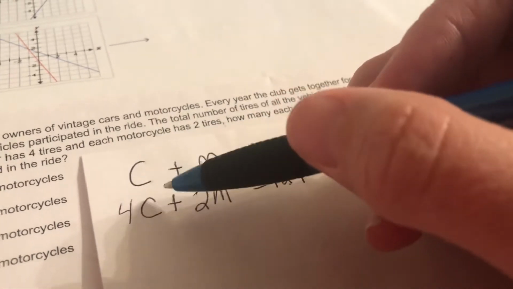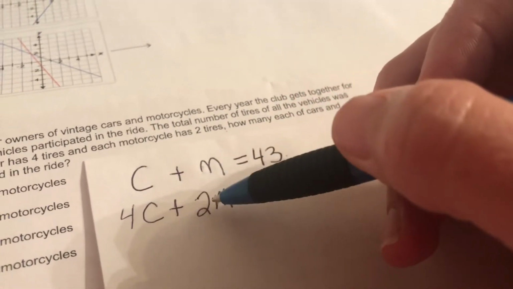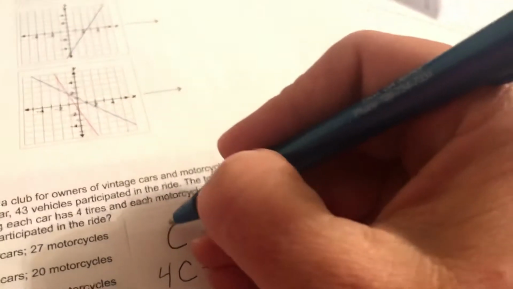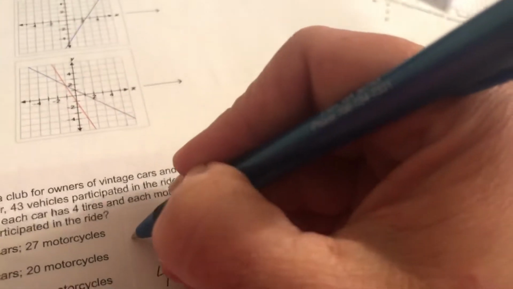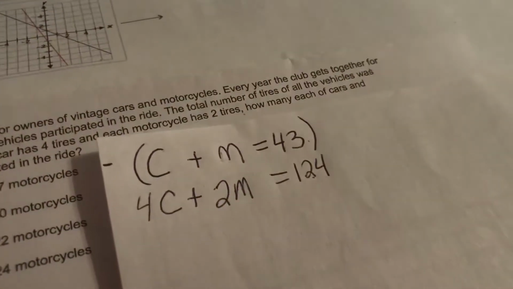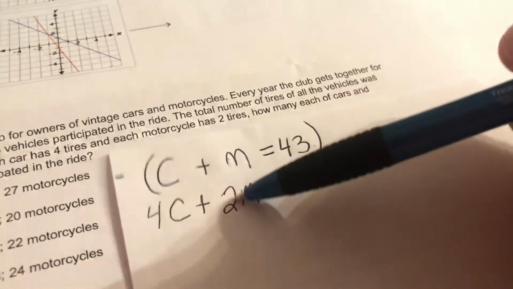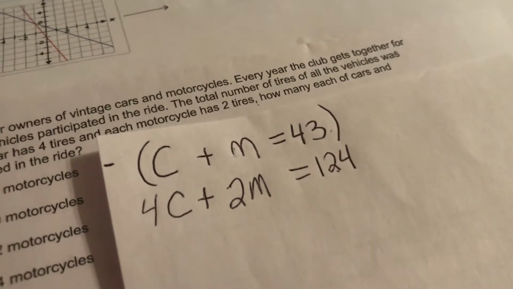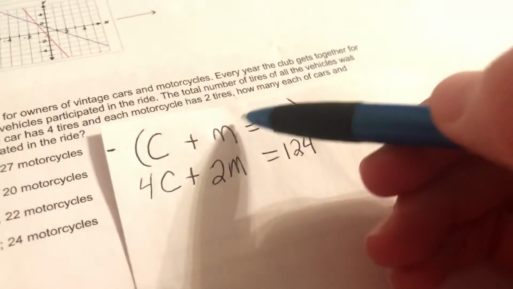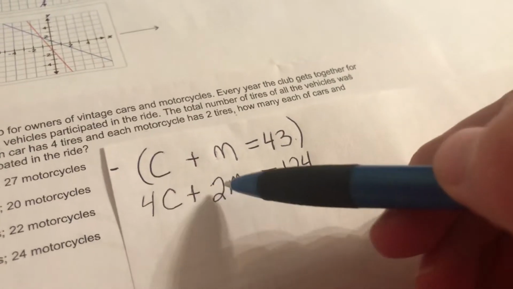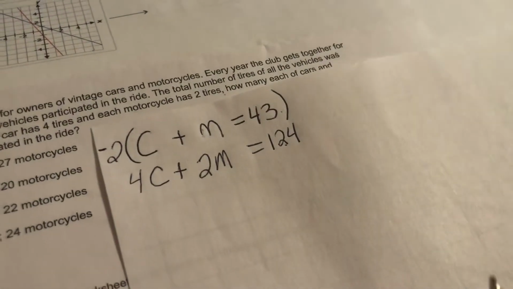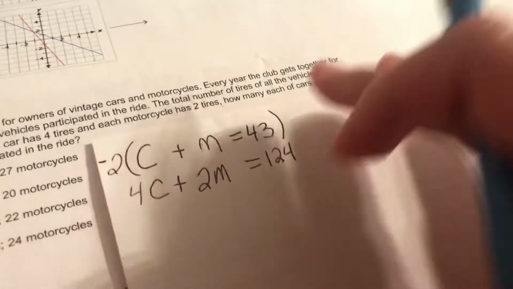So I want to see what I could multiply by to get one of my variables to eliminate. Well, I know that I'm going to have to multiply this one by something negative because in order to get opposite signs to get them to cancel out, it's going to have to be negative. Well, what else do I know? I like multiplying by smaller numbers. So I'm going to choose to multiply by the 2 instead of the 4. So I'm going to multiply this equation by -2 to try to get my m's to eliminate.